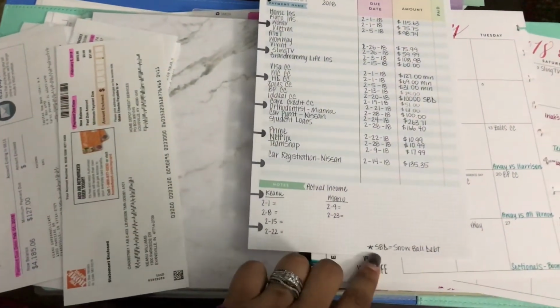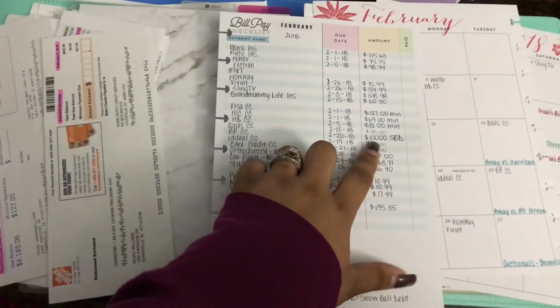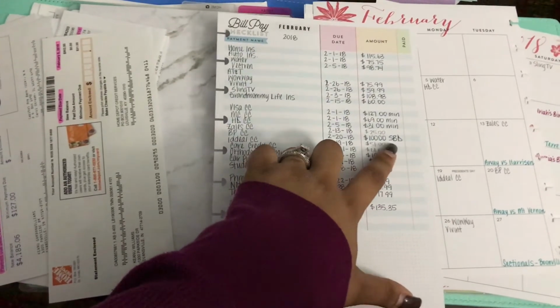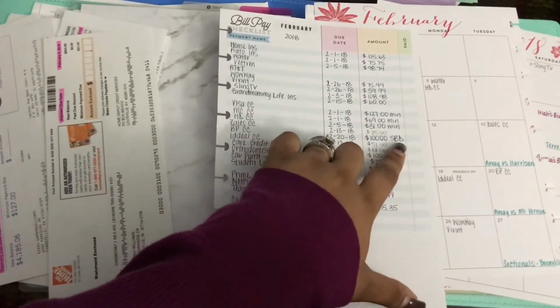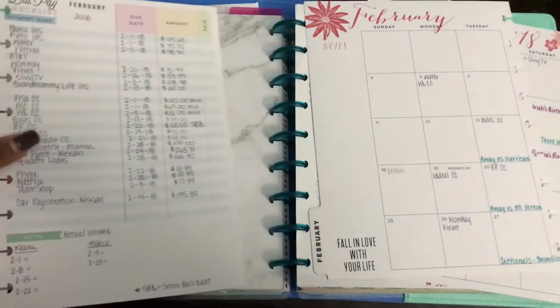Down here, SBD is my snowball debt. And as you can see on one of my credit cards, $100 is not the minimum. It'll never be the minimum, but that is what my snowball debt amount is going to be. And that is how much I'm putting towards that debt.